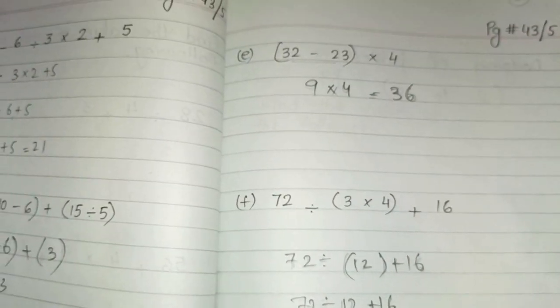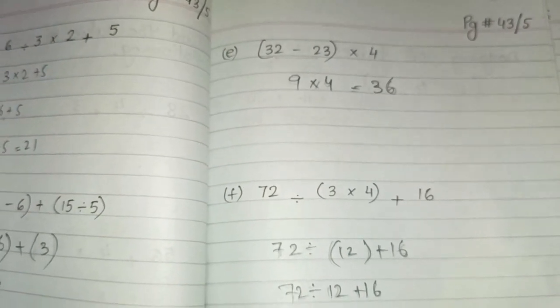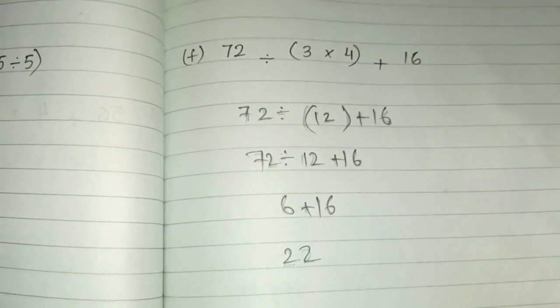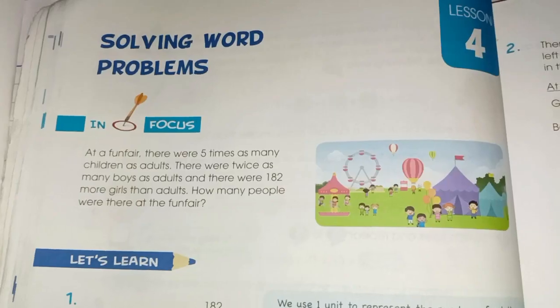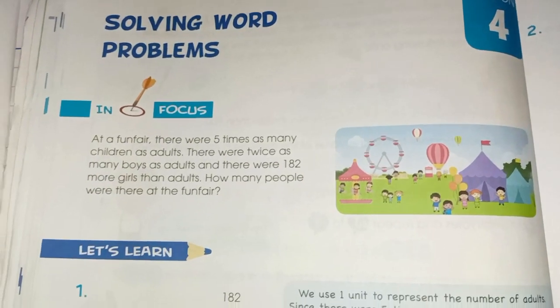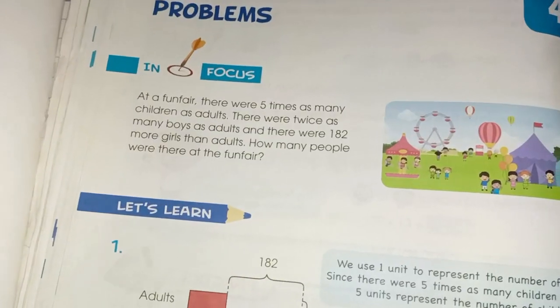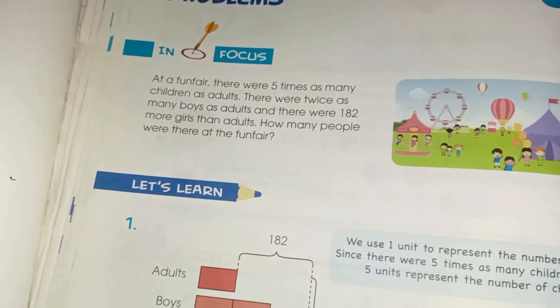Here again we have the bracket and then multiplication. Then we again have the same method. Lesson number 4, solving word problems. Number 1 is already solved. So we are going to start with number 2.